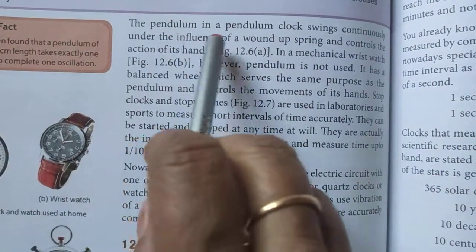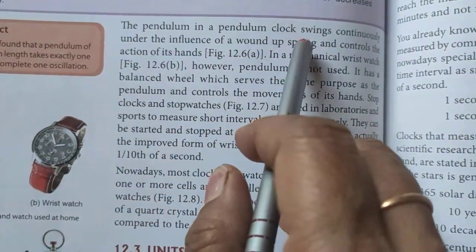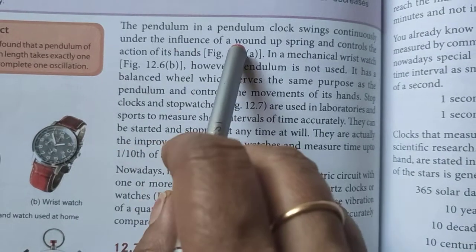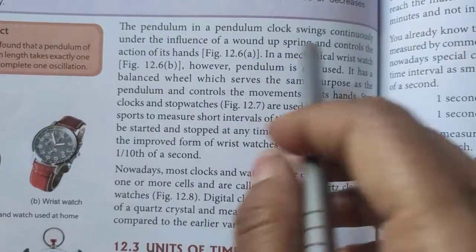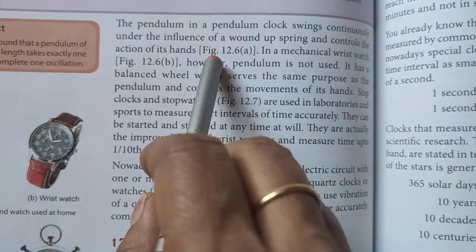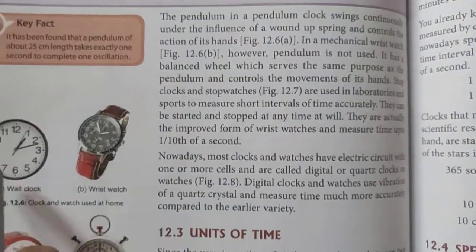Now, the pendulum in a pendulum clock swings continuously under the influence of a wound up spring and controls the action of its hands. This you can see in this picture.